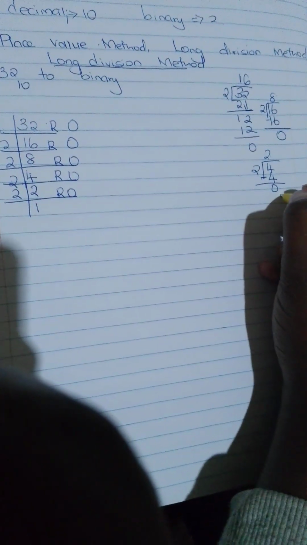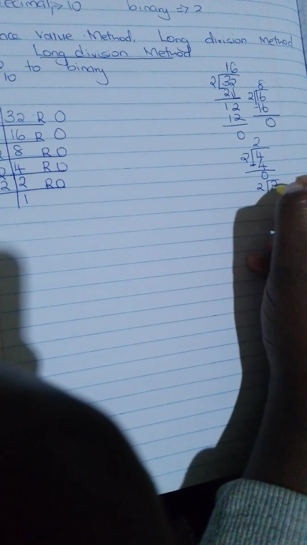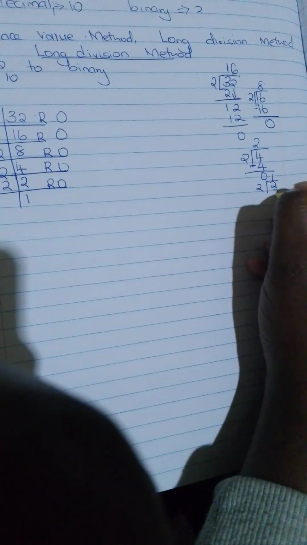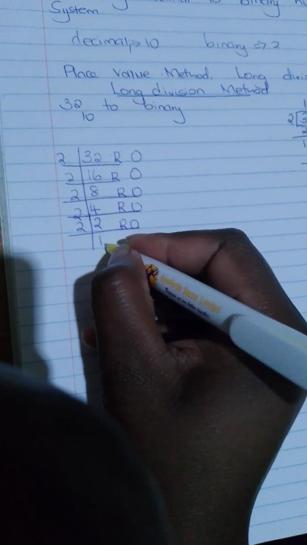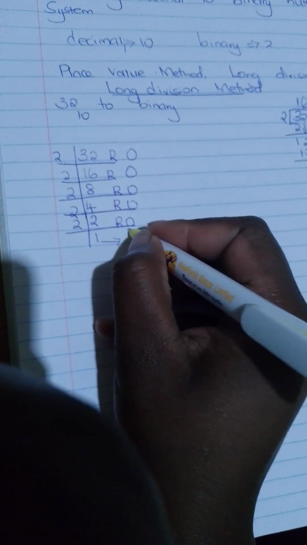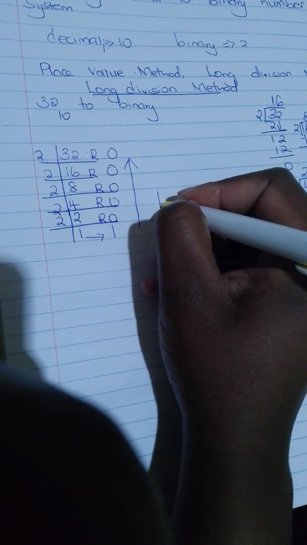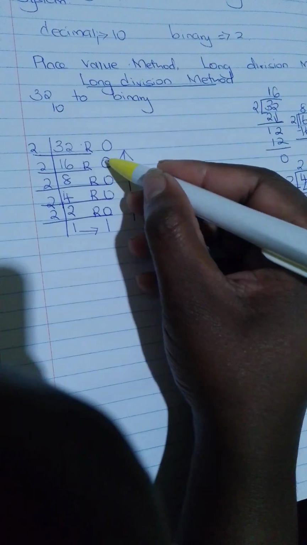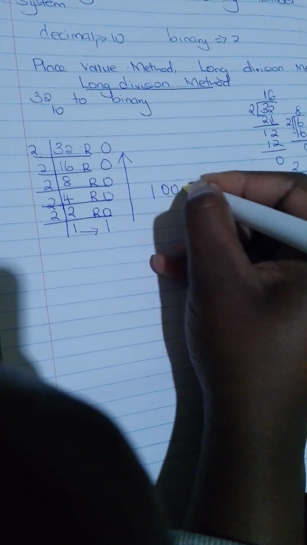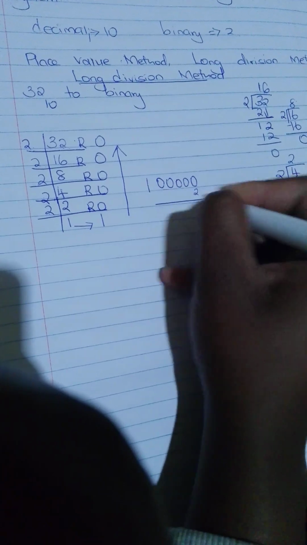Still again, we divide. 2 divided by 2 is 1, remainder 0, because we know that even if we write 2, we divide by 2, we'll have 1, remainder 0. However, this last one, just have it to the extreme right, and then read the number upwards. So for us to read the number upwards, we'll have 1, 0, 0, 0, 0, base 2. And that is the long division method.